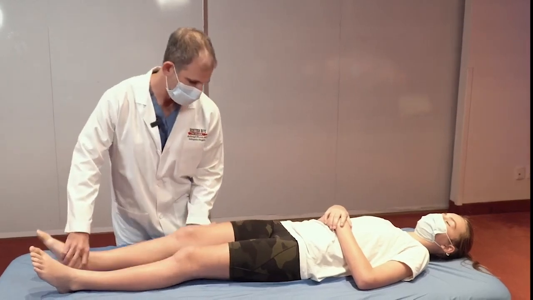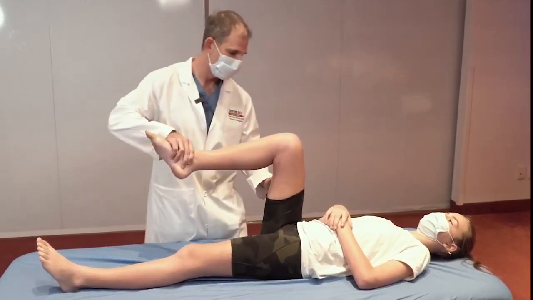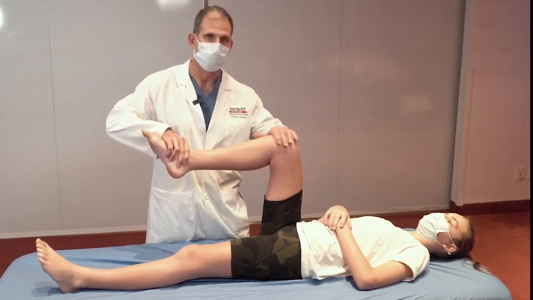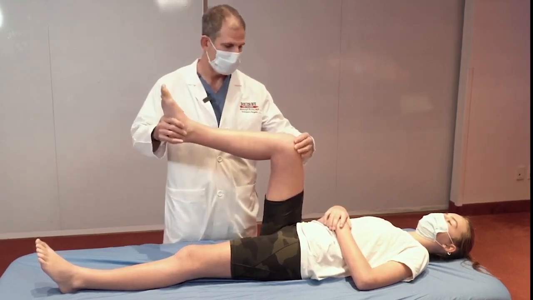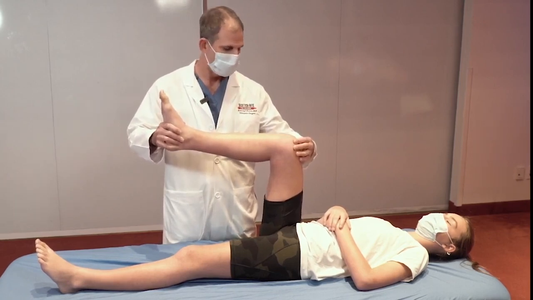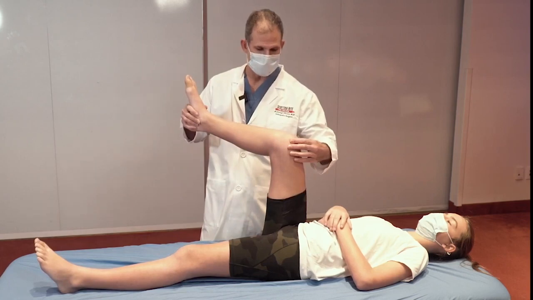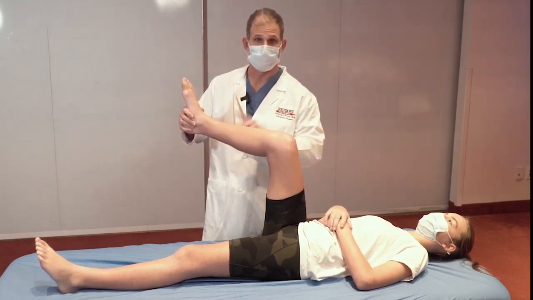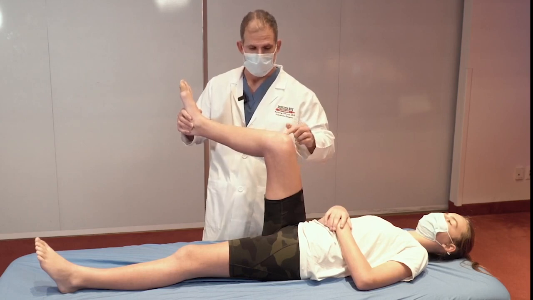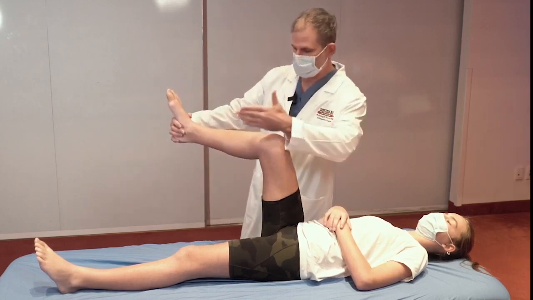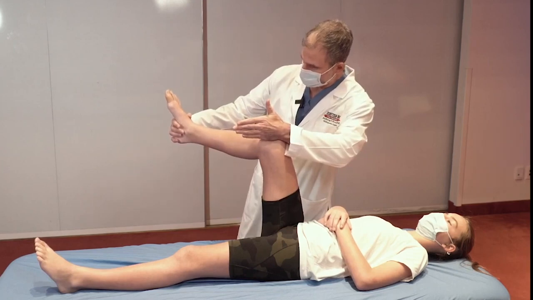So we typically start by assessing rotational profiles of the hip to see if there's any excessive internal or external rotation deformity that might be contributing to the way the foot rests against the ground as a child takes a step. In order to assess hip range of motion, we bring the hip flexed to 90 degrees, the knee flexed to 90 degrees, and we hold the extremity at neutral. We then internally rotate the hip, which will externally rotate the leg in relationship to the thigh, and we estimate what angle that internal rotation sits at.